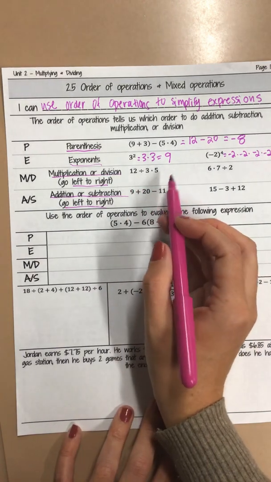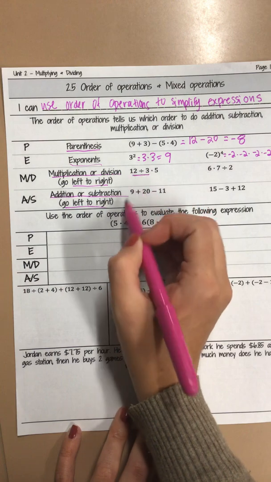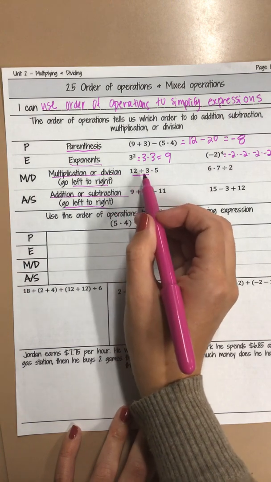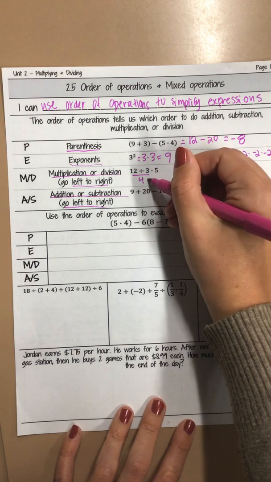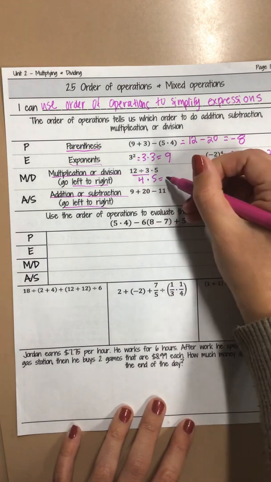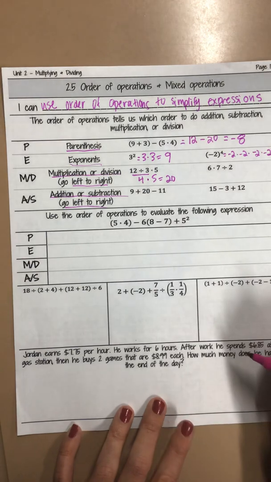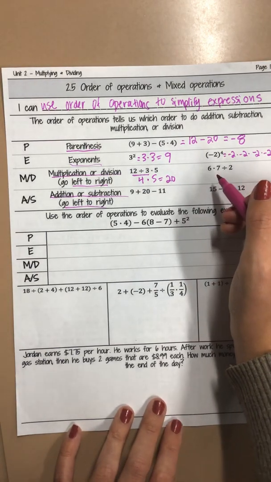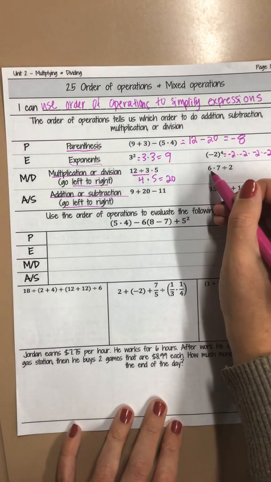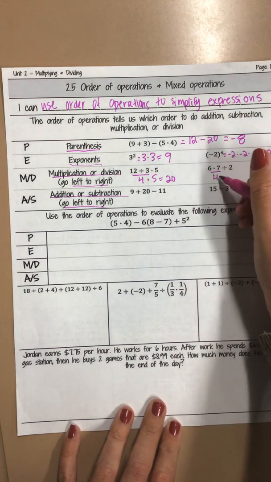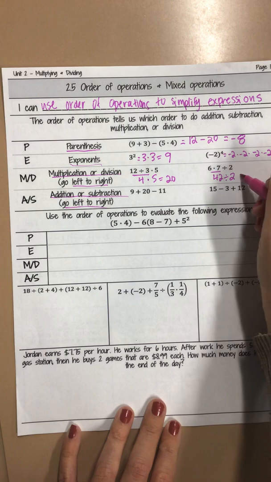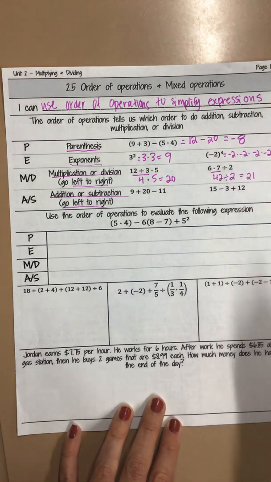Then multiplication or division. You do what's on the left first. So you're going to do 12 divided by 3 first. 12 divided by 3 is 4. And then 4 times 5 equals 20. Same thing here. Now the multiplication is first. That's okay. We're going to do whatever we see first. So we do 6 times 7, we get 42, divided by 2 equals 21.